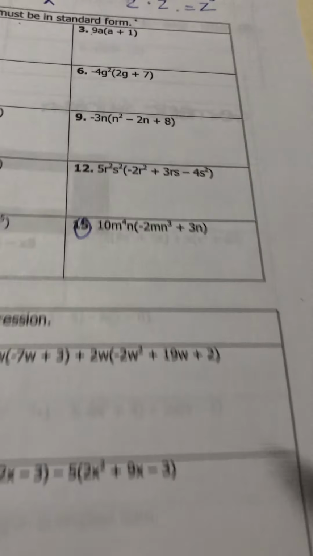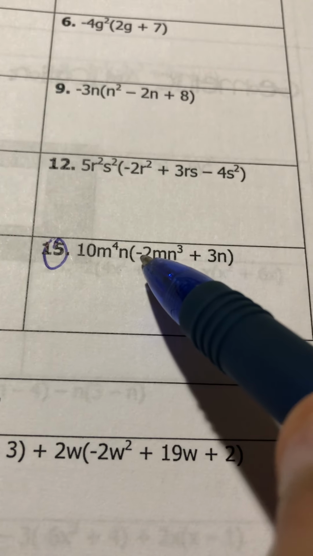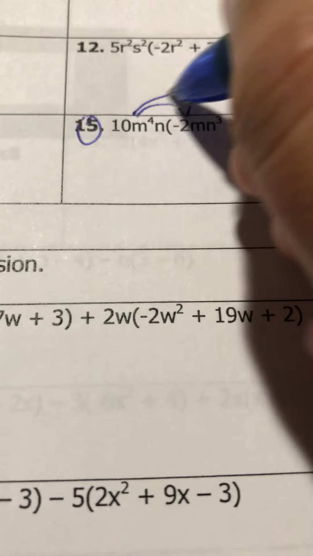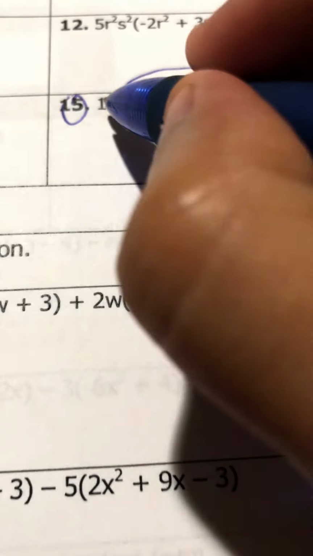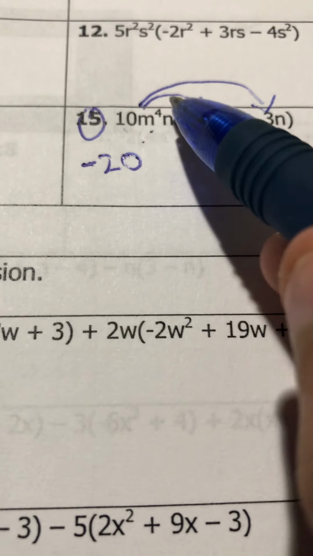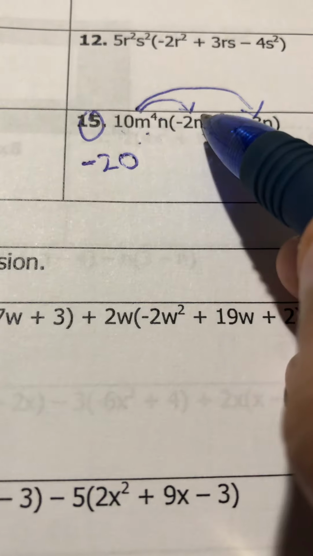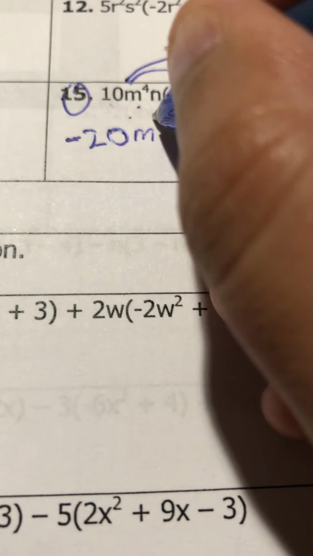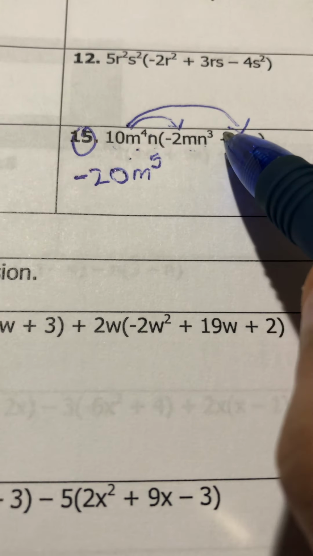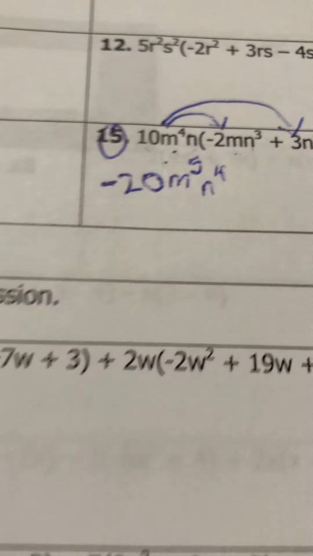So let's get started. Now I have to multiply 10m to the power of 4 n times negative 2mn cubed. I'm going to multiply this with that first, and then I'm going to multiply this with that. So 10 times negative 2 will give me negative 20. Then m to the power of 4 times m to the power of 1. Both the variables are the same, so I'm going to add the powers. It gives me m to the power of 5. And then n times n to the power of 3, we add the powers. It gives me n to the power of 4.